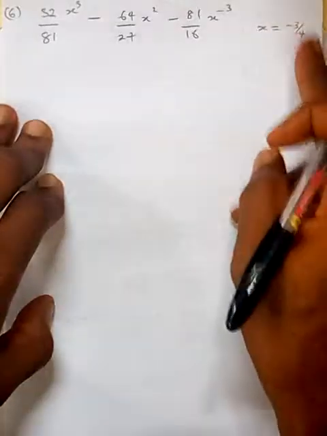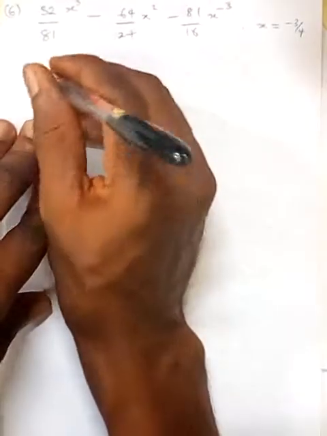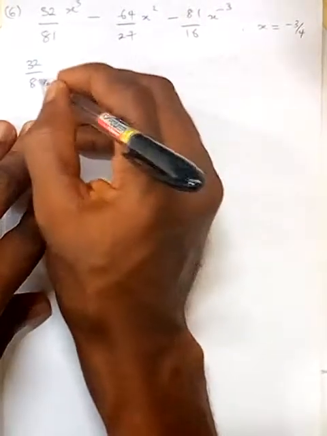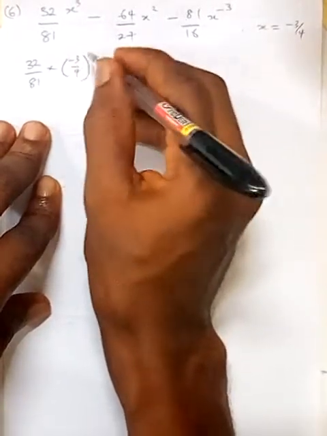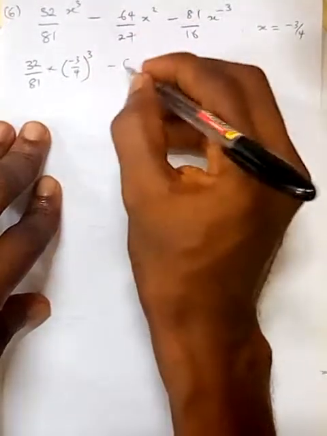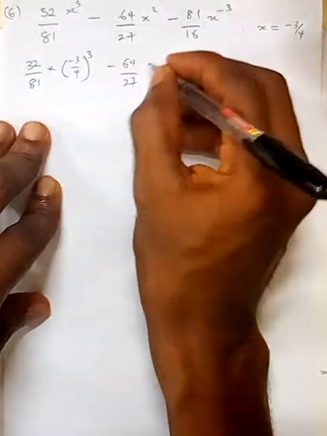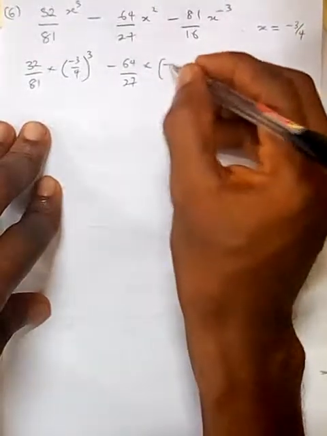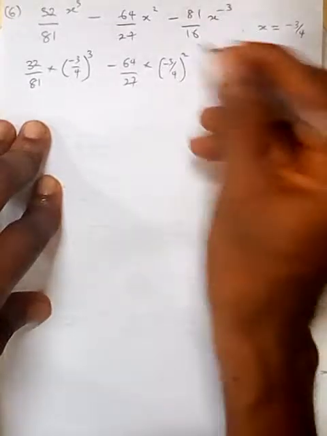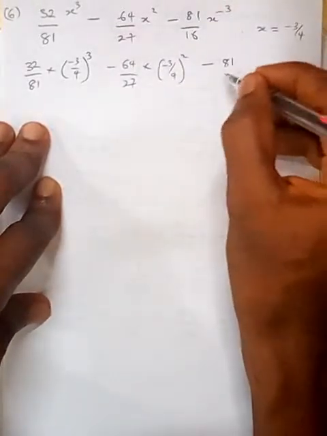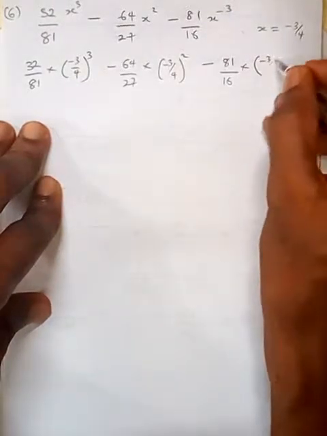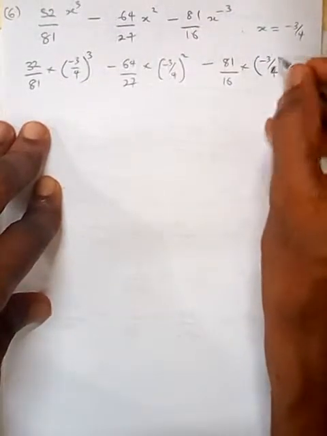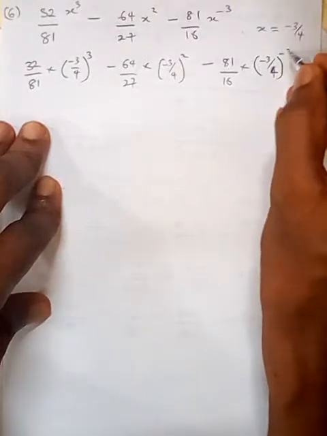So we just need to take anywhere we see x, we put minus 3 over 4, as simple as that. So this is 32 over 81 times x is minus 3 over 4 raised to power 3, minus 64 over 27 times x squared. x now is minus 3 over 4 raised to power 2 minus 81 over 16 times x is minus 3 over 4 raised to power minus 3.